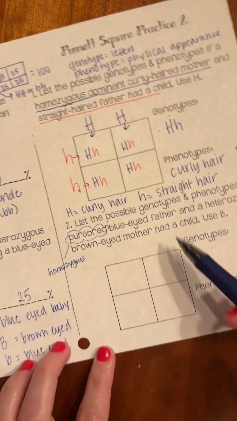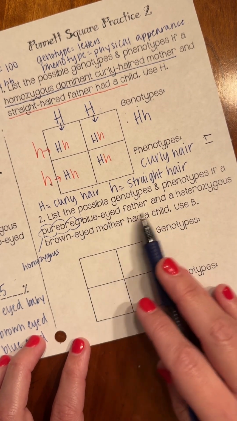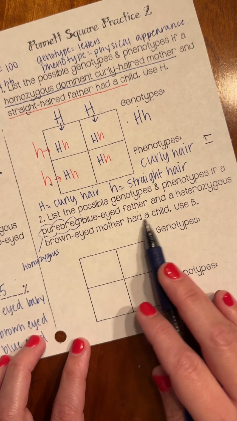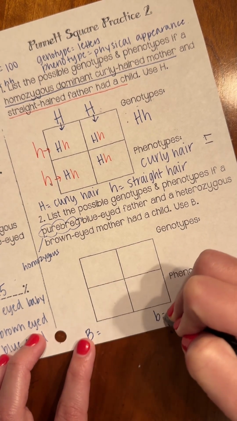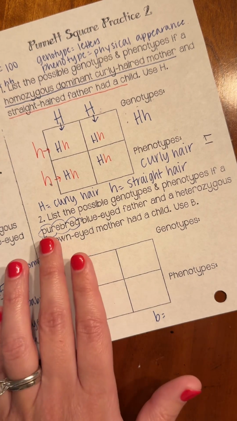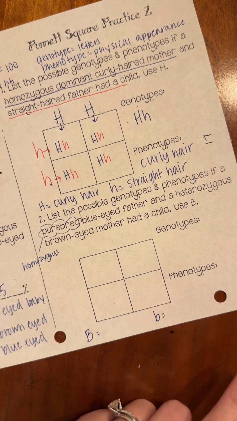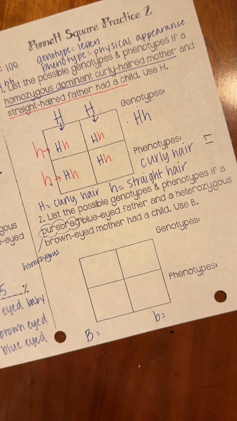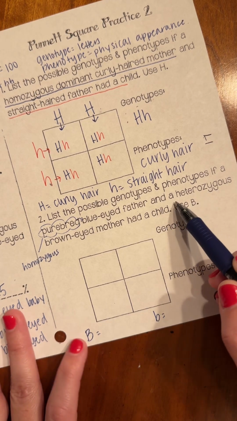So here we go. Okay, list the possible geno and phenotypes if a purebred blue-eyed father and a heterozygous brown-eyed mother had a child. Use B. Okay, so we know we're talking about eye color. We know that a purebred blue-eyed father and a heterozygous brown-eyed mother had a child. Okay, well, we can deduce. Let's start with the heterozygous one, because I think that'll be easier.